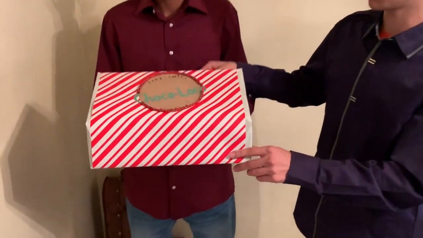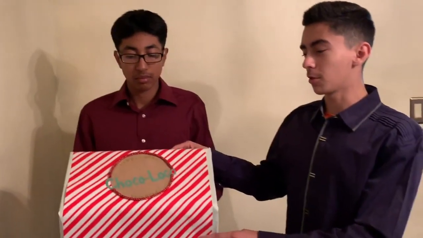1, 2, 3. Now finally, after all the math done, we have got our final product of the Choco Loco peppermint flavored candy bar. Thank you.